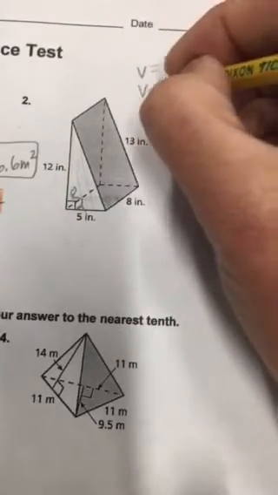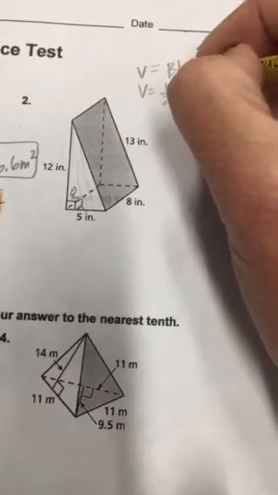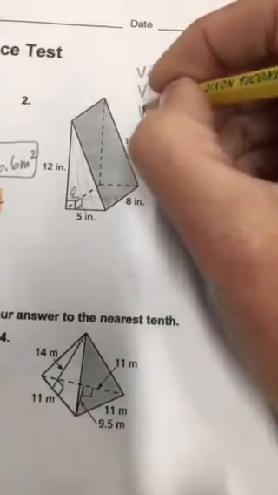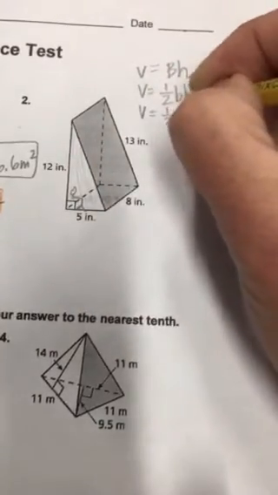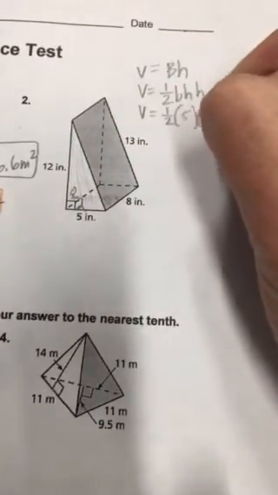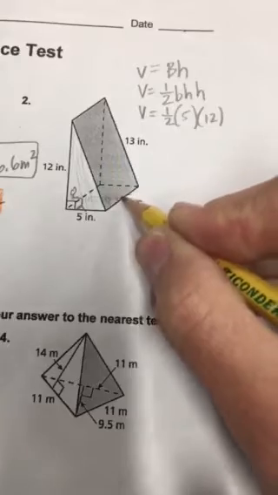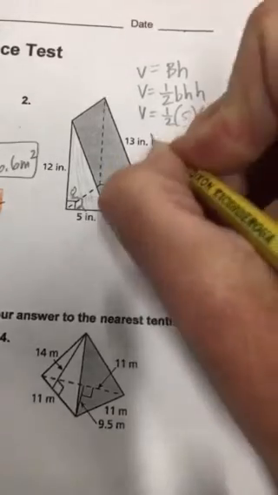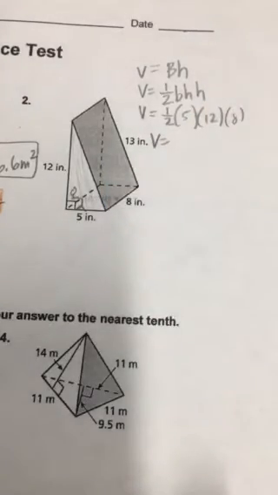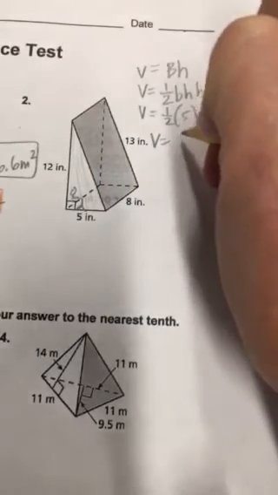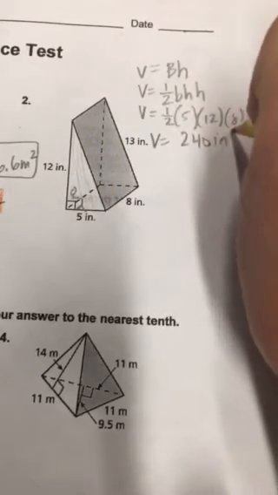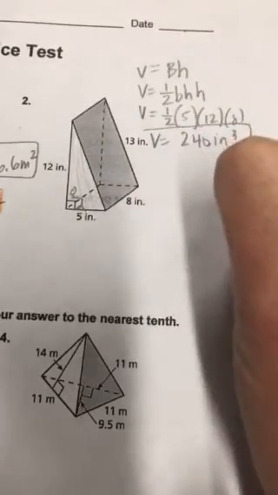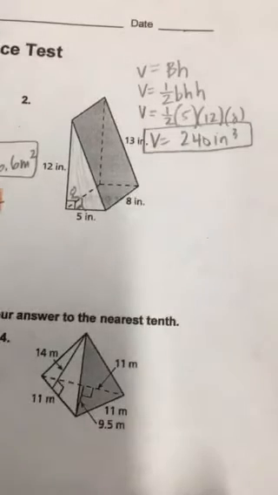So this is volume equals 1/2 base times height times height. Volume equals 1/2. The base right here is 5. The height is 12. And the height of the entire prism is 8. So when I calculate this all out, 5 times 12 times 8 and divide by 2, I get a volume of 240 inches cubed. Again, organized, V equals.